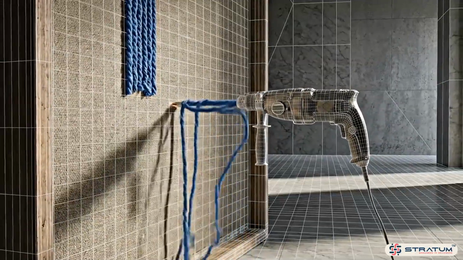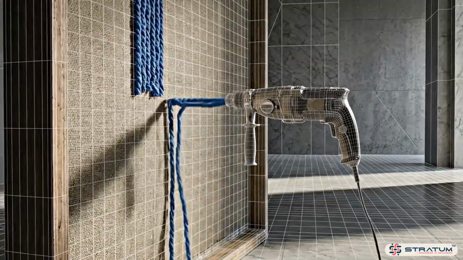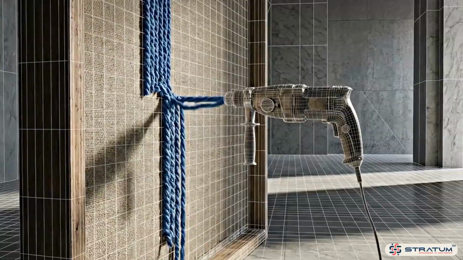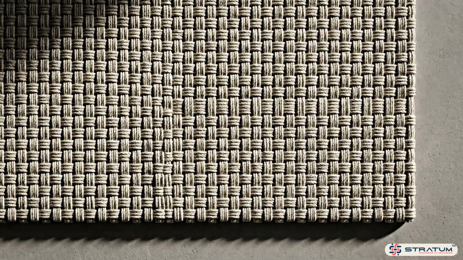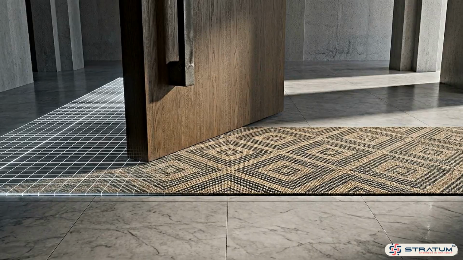Yarn is punched directly through a prepared backing. This drastically reduces production time and allows craftsmen to easily carve different pile heights and deep textures into the surface. Finally, flatweave construction weaves the threads together without any raised pile at all. It yields a rigid, low-profile surface, perfect for sharp geometries and ensuring doors can easily clear the floor.